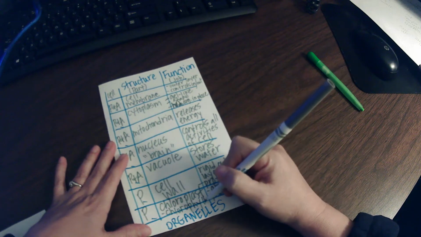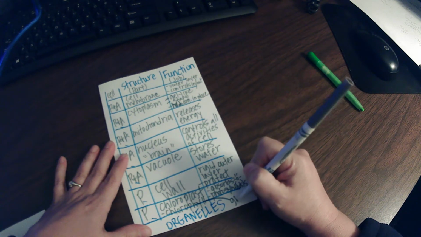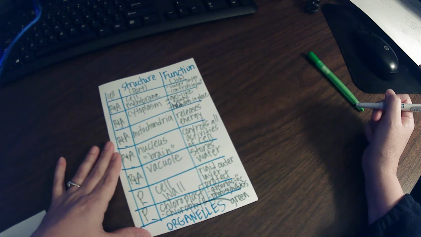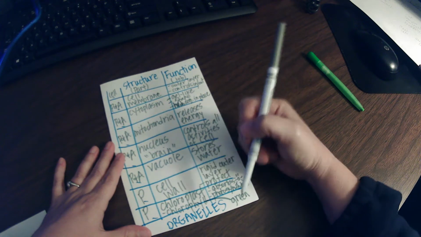And chlorophyll is green, which is why plants are green. And you know, we don't have chloroplast because we're not green.